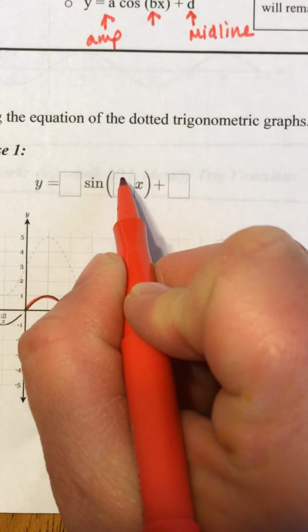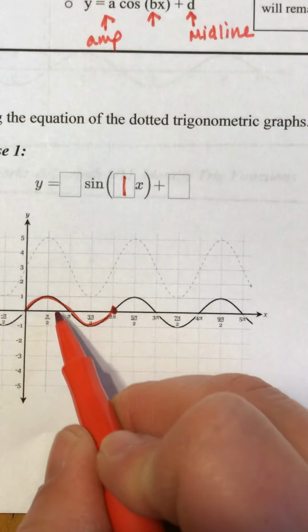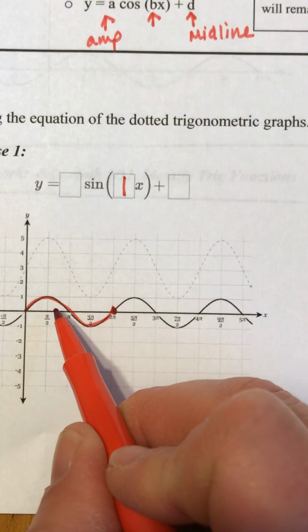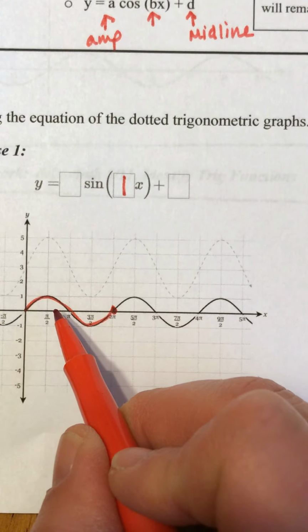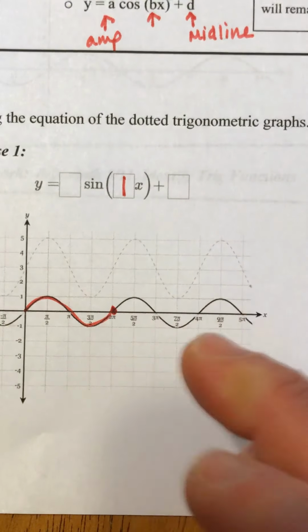They also told us that today's notes would only have a frequency of 1. Remember, frequency is how many complete curves between 0 and 2 pi. This is our original curve, so I know it's sine. But we're asked to give the equation of this dotted line up here. How do I do that?